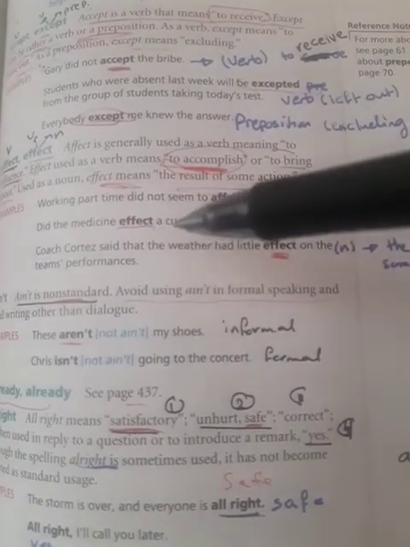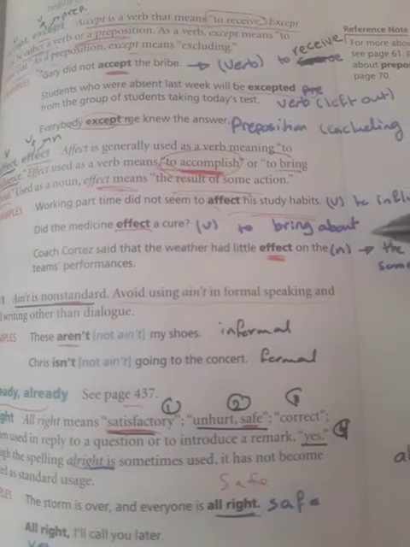"Coach Carter said that the weather had little effect." Effect here is used as a noun, which means the result of some actions. Okay, so focus here that the word affect is a verb, means to influence. Effect has two uses: a noun, which means the result of some actions, and a verb, which means to bring about.